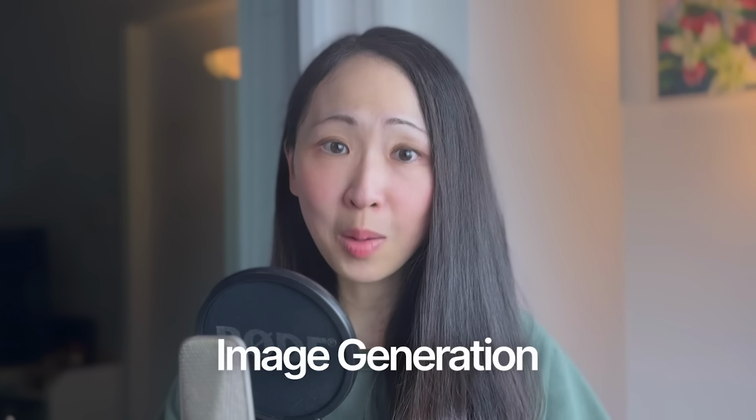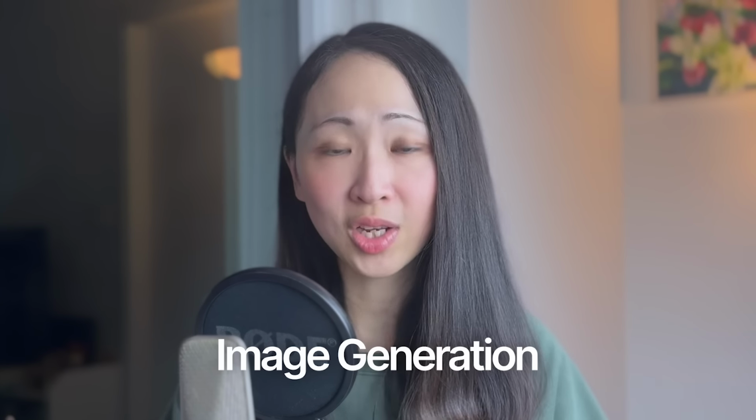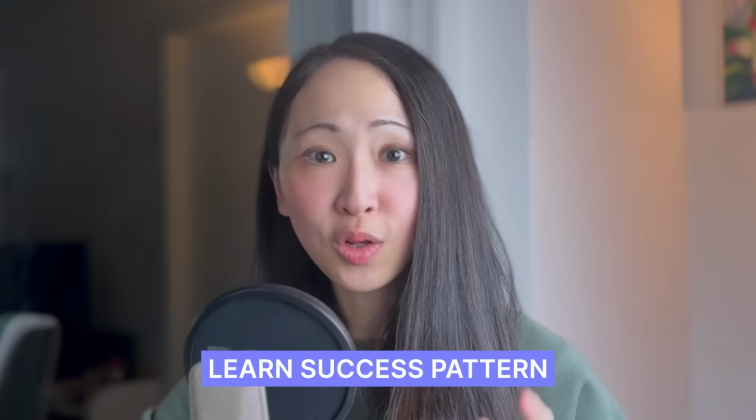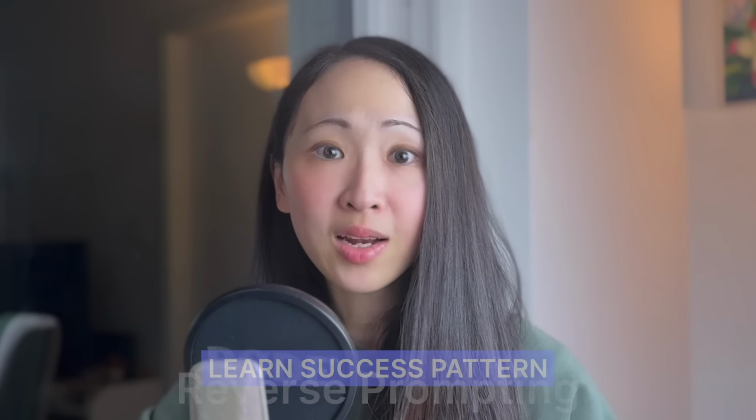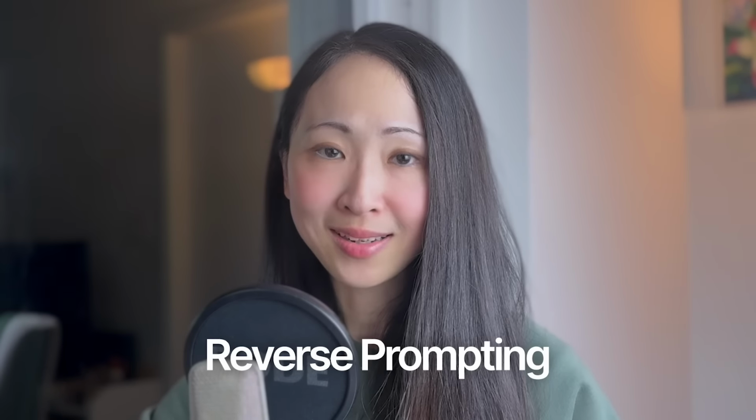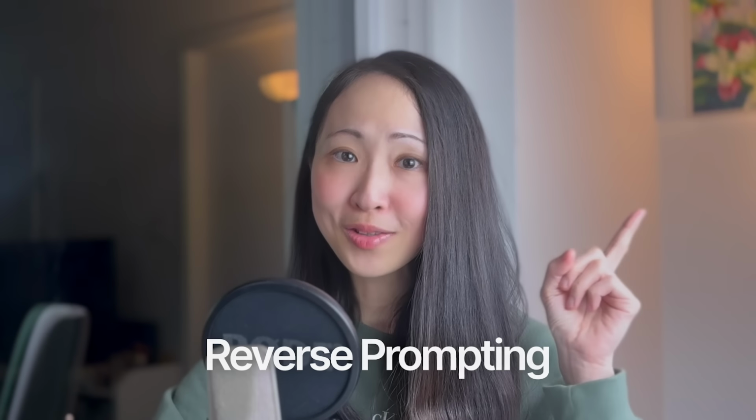Let's also talk about image generation. Probably you already know ChatGPT can generate images for you, but the method that I'm going to show you is what will make you the top 1% user. So the method here is always let ChatGPT learn the success pattern first, and that is what we call the reverse prompting technique. I cover that more in this video, so go check it out.